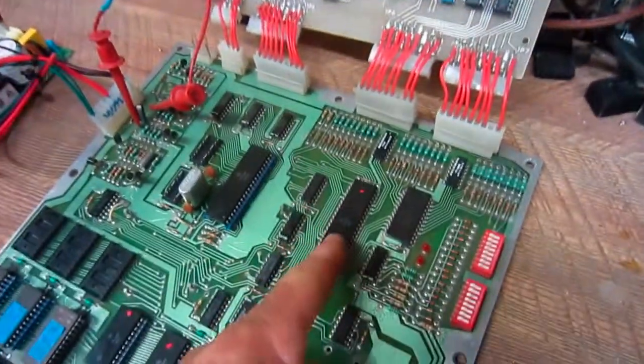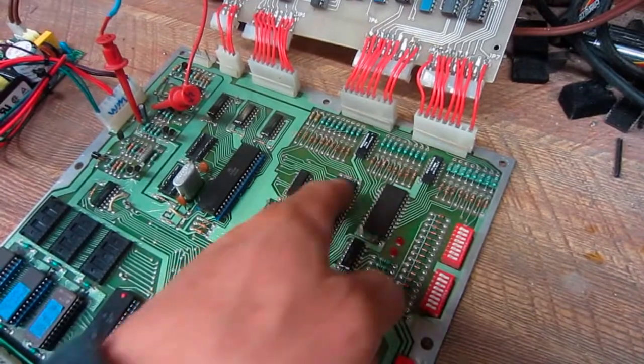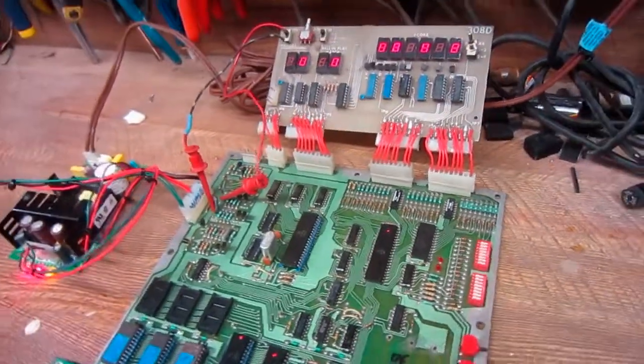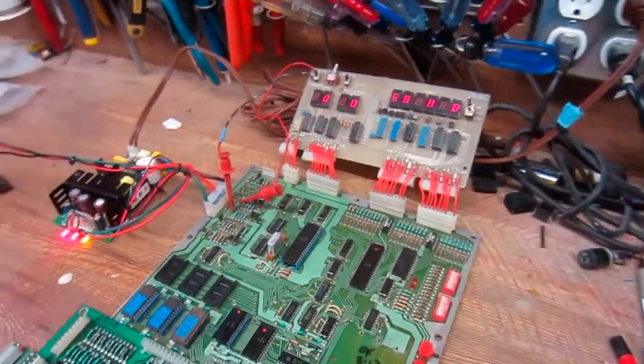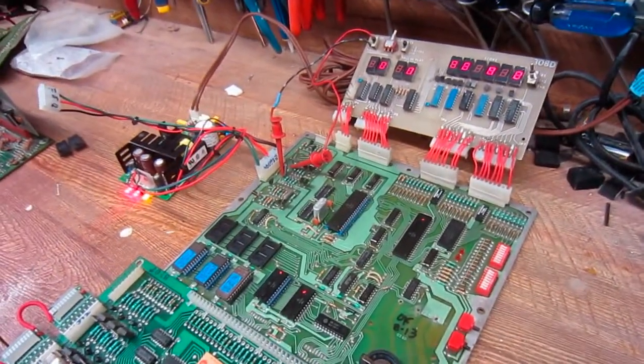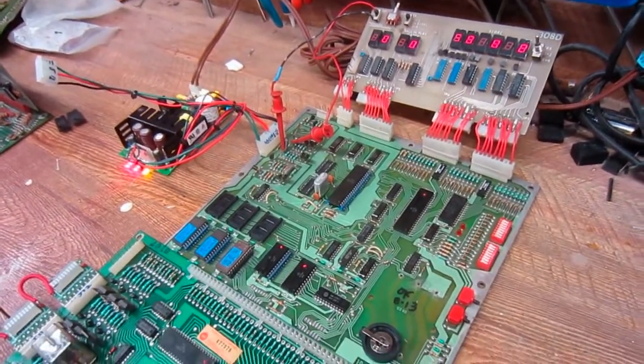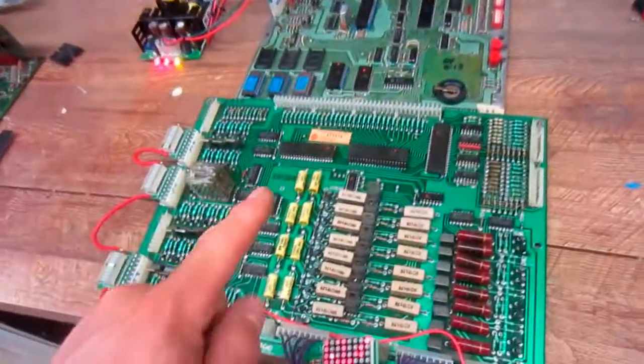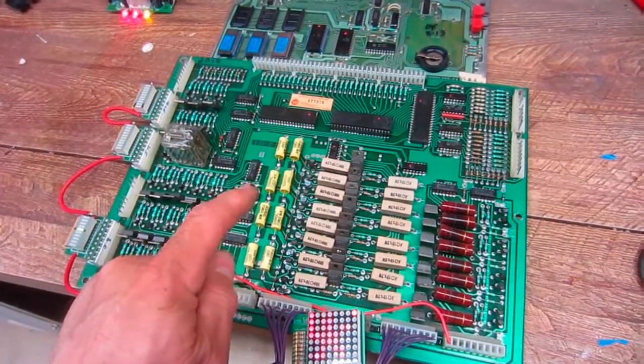Or it could be a problem on the CPU board, maybe with the PIA chip that controls the score displays. That would be real common thinking, and a lot of guys would go after that as how to fix this repair. But it's not the problem. And again, I see this a lot. The problem is actually on the driver board.